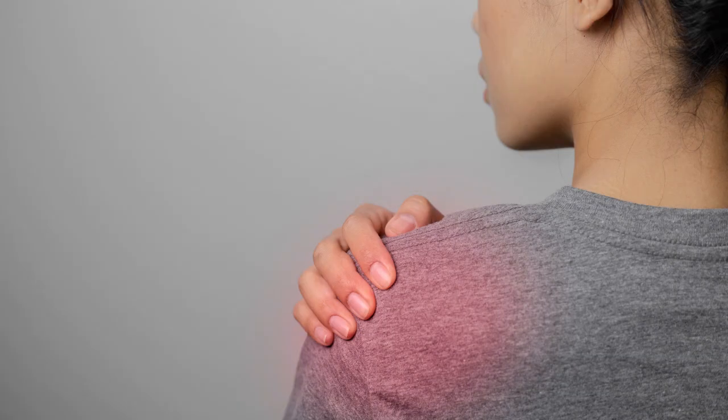But it's important to understand how those function and the referral of pain that we went over, because that's going to dictate how you treat it and you find the root cause of your dysfunction to get out of your shoulder pain once and for all.